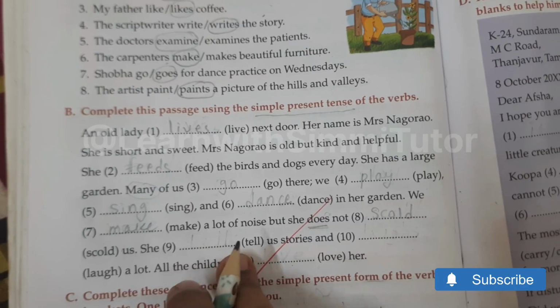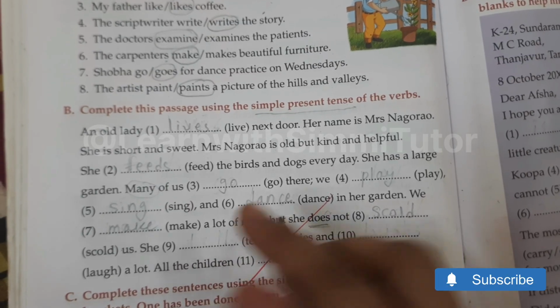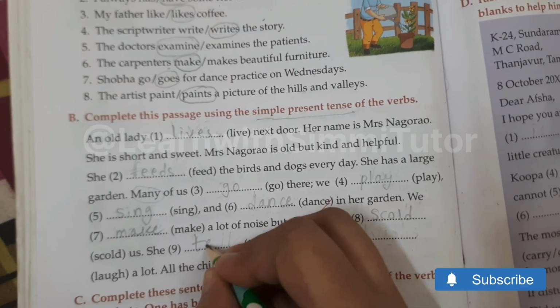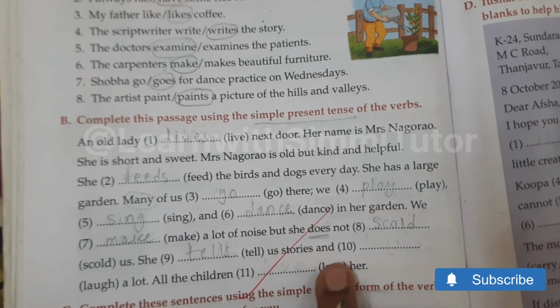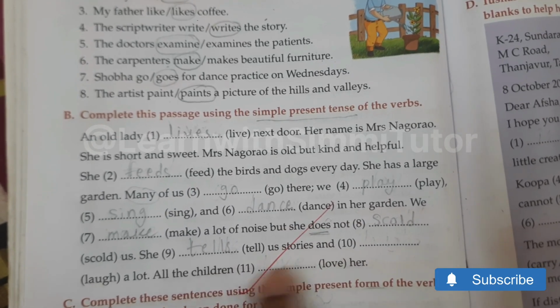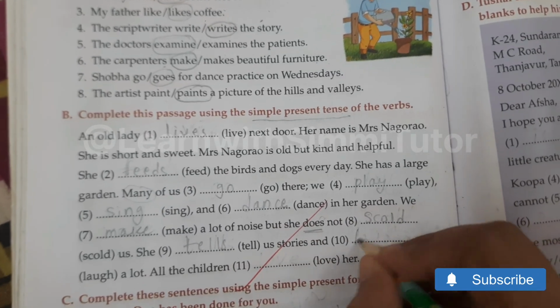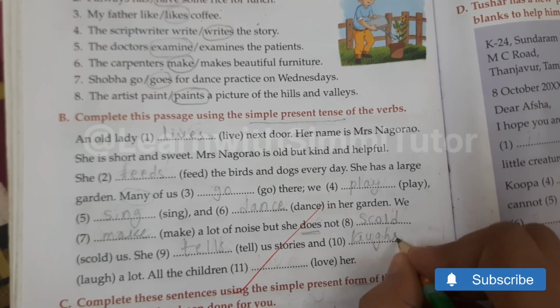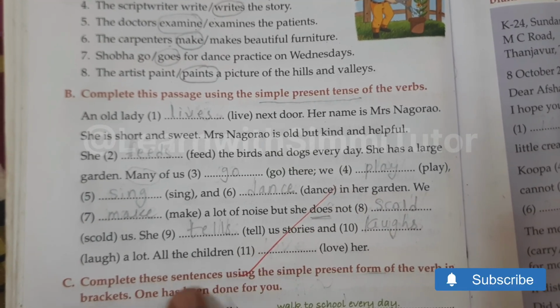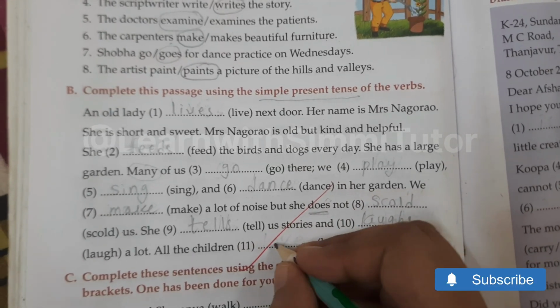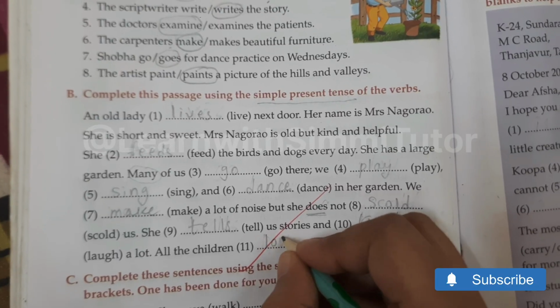She dash tell us stories. She tells us stories and dash a lot and laughs. Laughs. All the children dash her. All the children, all is a plural form, so we will use love.